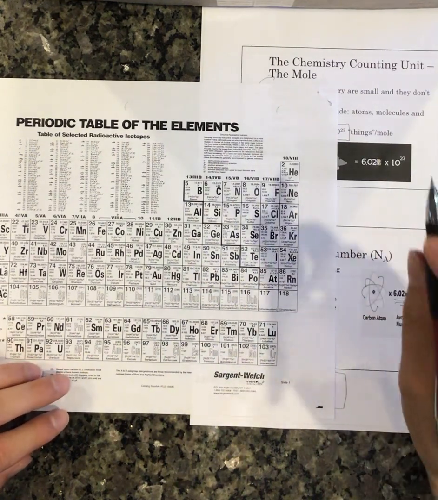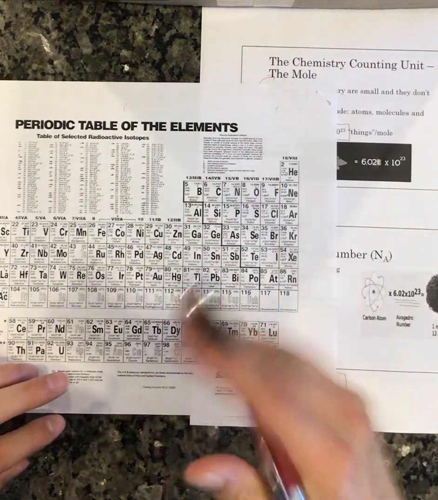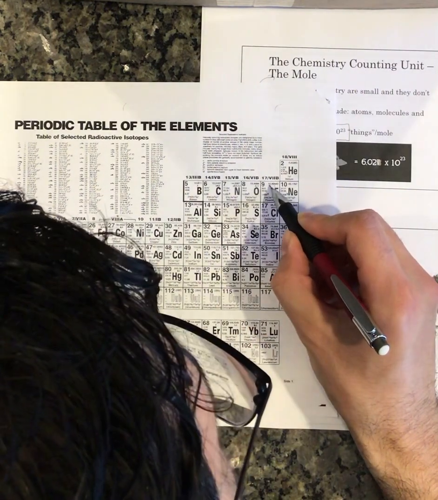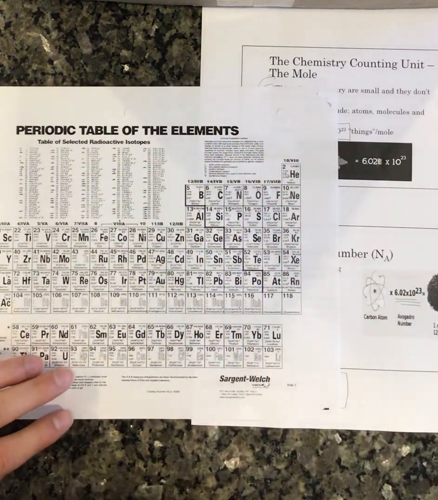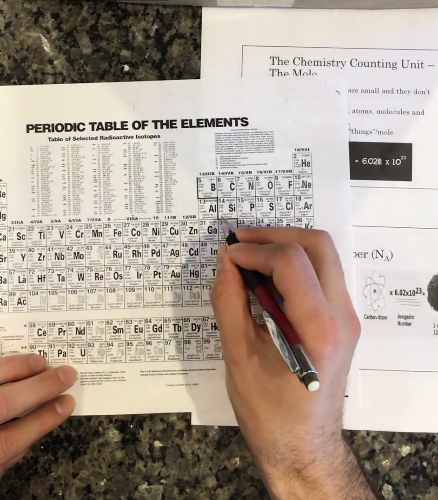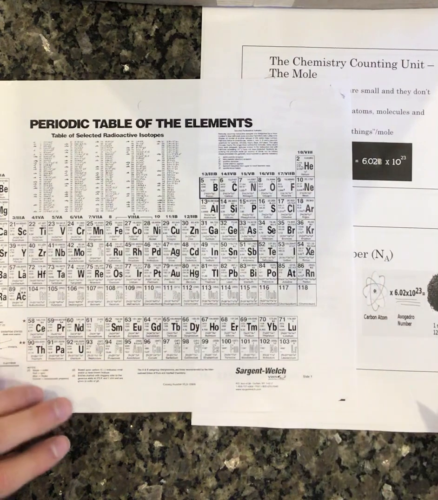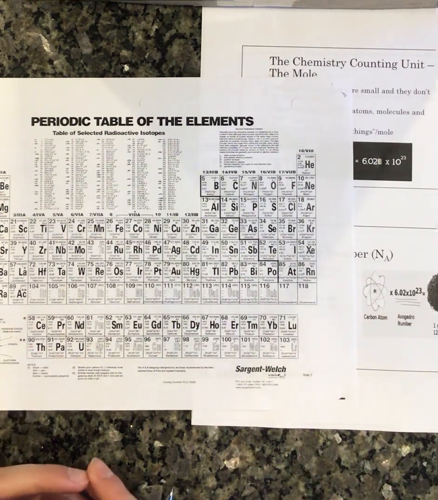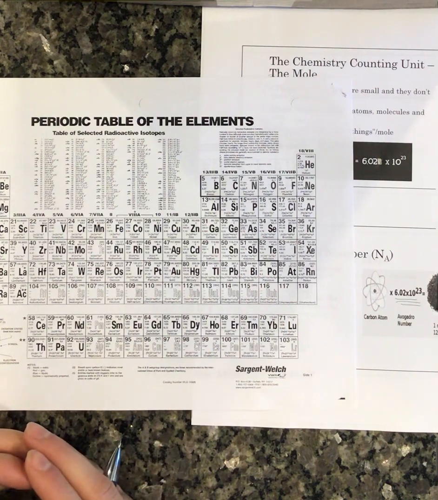So 1 mole of oxygen would weigh about 16 or so grams. If I had 1 mole of fluorine, it's going to weigh 18.99 grams or so. So all these numbers on the periodic table where you have your mass, what those represent is the mass of that compound if you had 1 mole of those particles there.